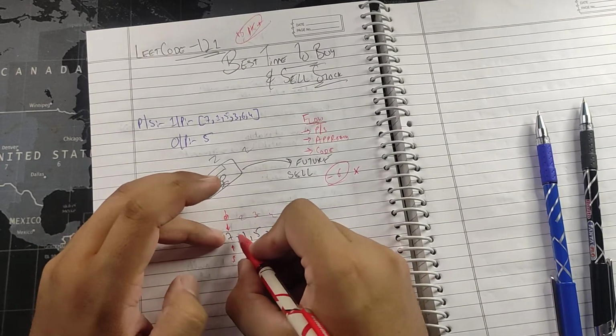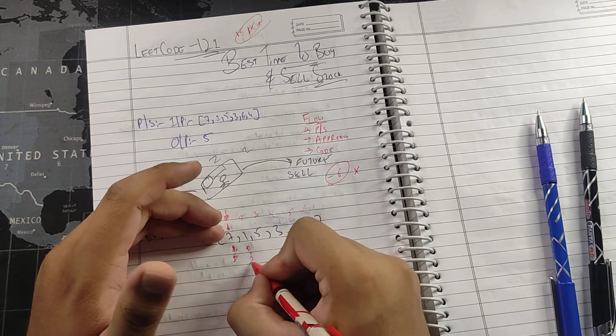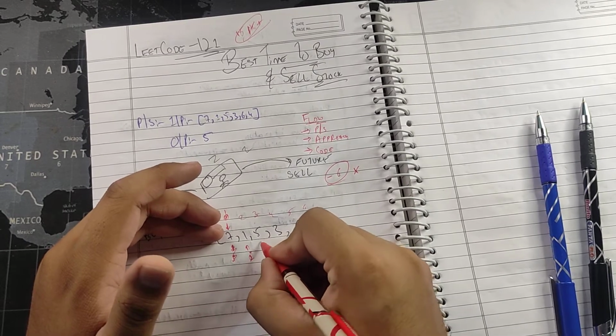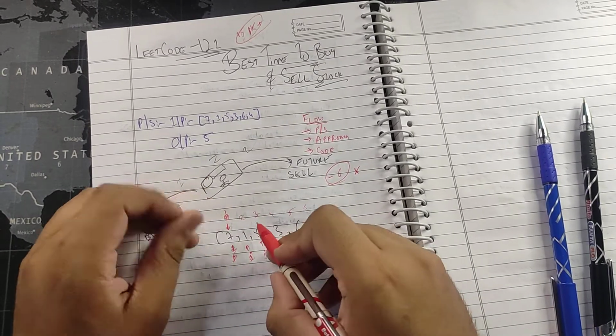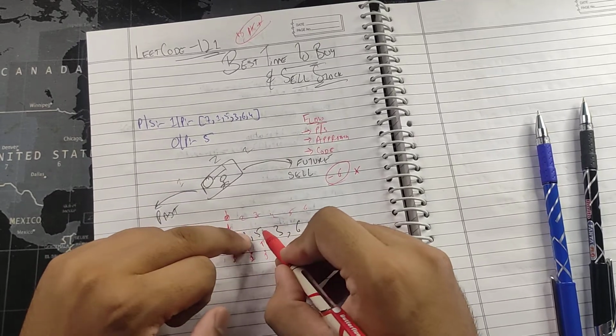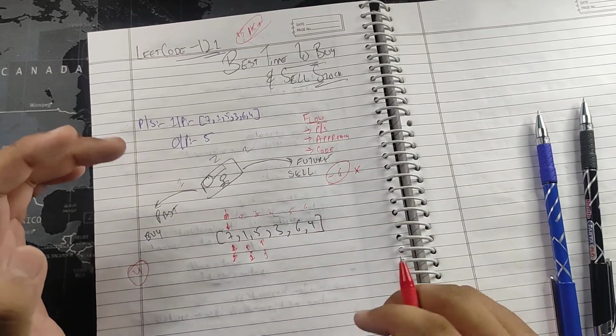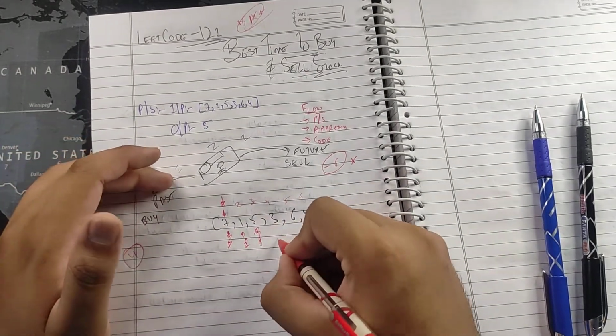So we don't buy on this day. Then what I will do is simply increment my I pointer. My I pointer will come over here, and my J pointer will now point over here. Now I will check: if I buy on the second day and sell on the third day, what will the profit be? I will get a profit of 4. So I will hold the profit of 4 right now. That's a good thing. And my J pointer will again move.